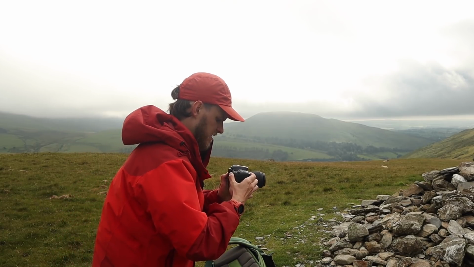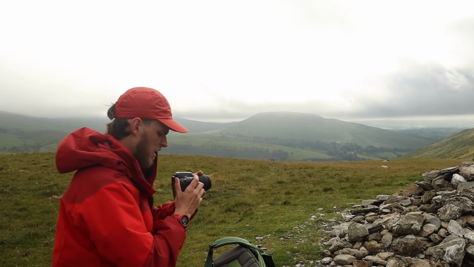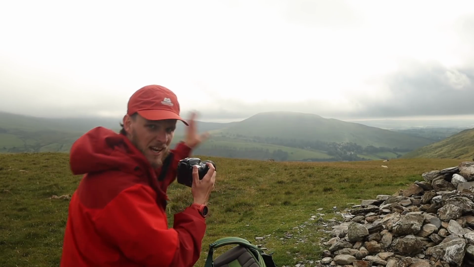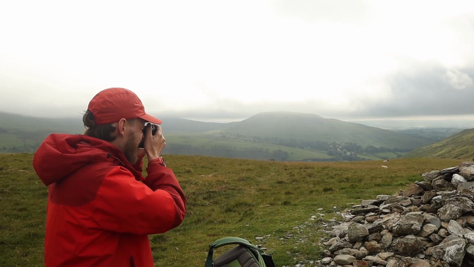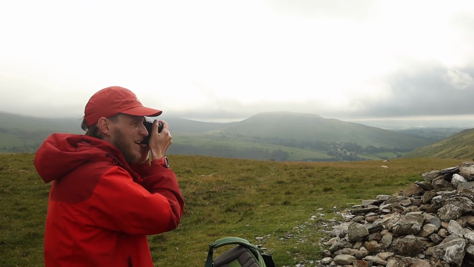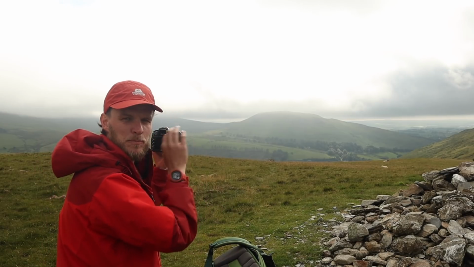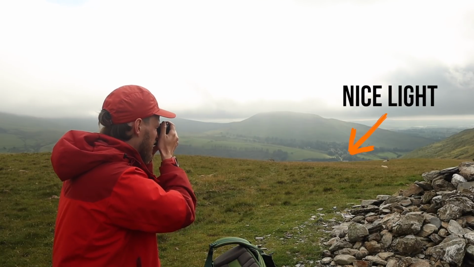So I've quickly put my settings on. ISO 100 to start off with, of course. F6.3, and that's giving me about 400th of a second as I'm shooting that way. So let's have a look. And this is a brilliant type of landscape photography. It's reactive. We're reacting to this beautiful light, you know. This is something I never could have planned for.